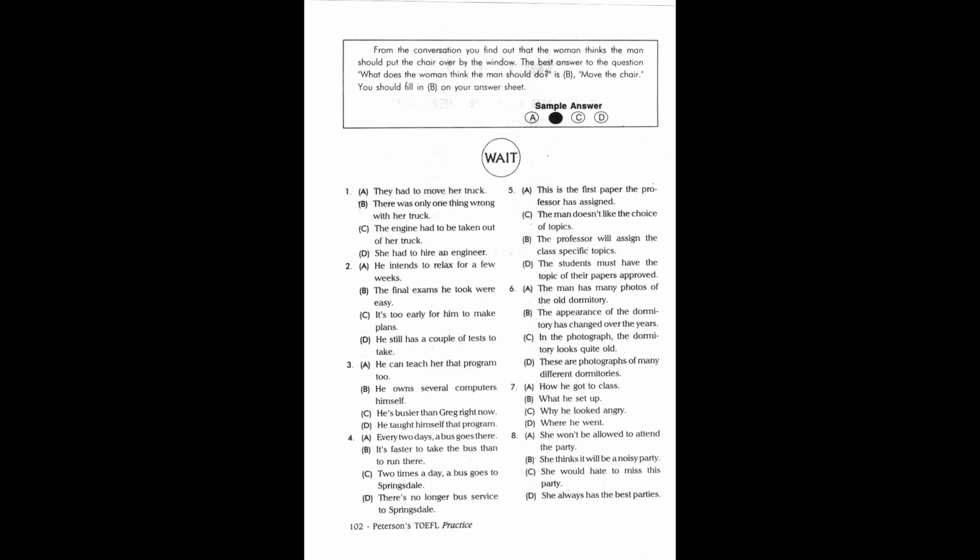Now let's begin with the first conversation. Number 1. "Why did it take them so long to fix your car?" "Well, for one thing, they had to remove the engine." What does the woman mean?